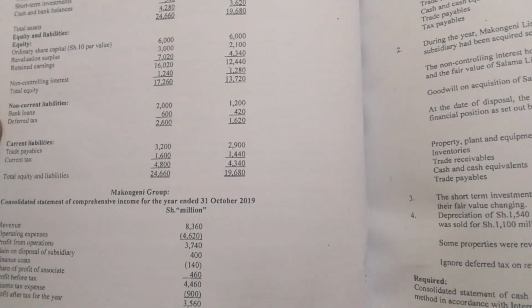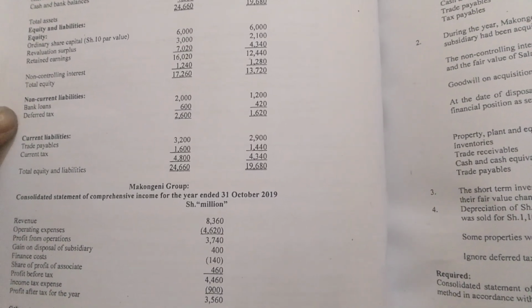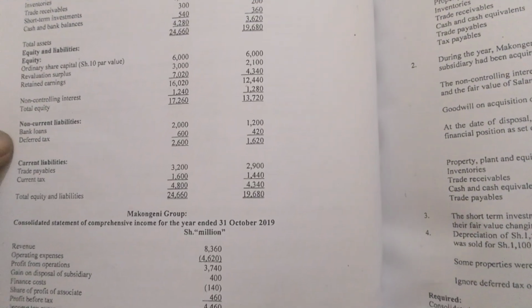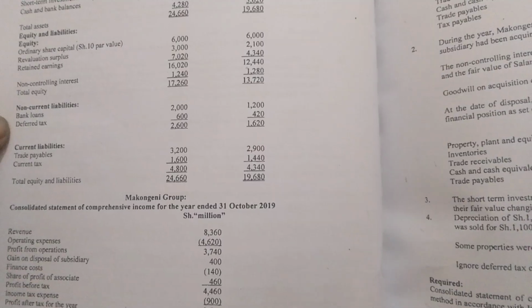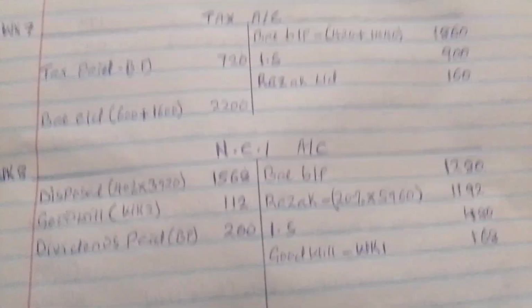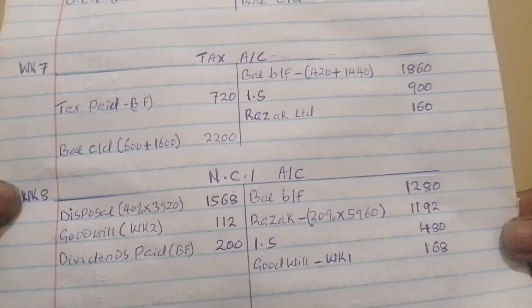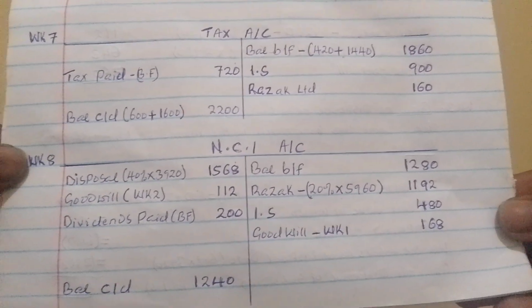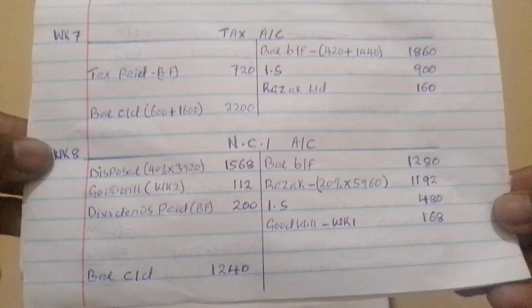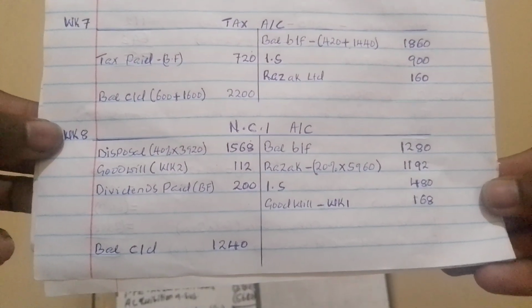You combine them together, you bring down the balance, one figure, and the balance carried down, you also bring down one figure. Deferred tax and current tax, we are combining them together. We are preparing one account for tax comprising of both deferred tax and current tax. That's what I'm saying. So if you look at the statement of financial position, the balances from the previous year and the balances in the current year, for current tax and deferred tax, you combine them together.